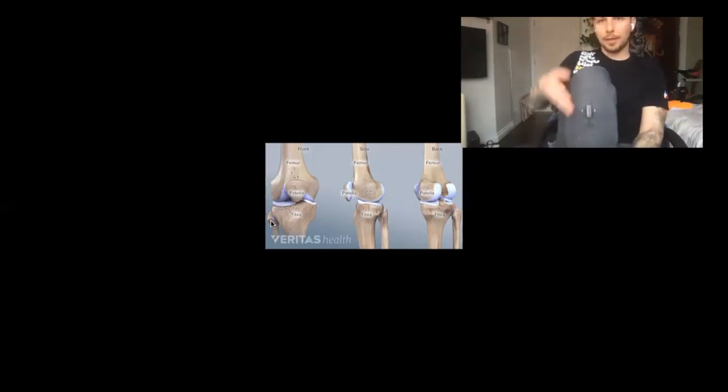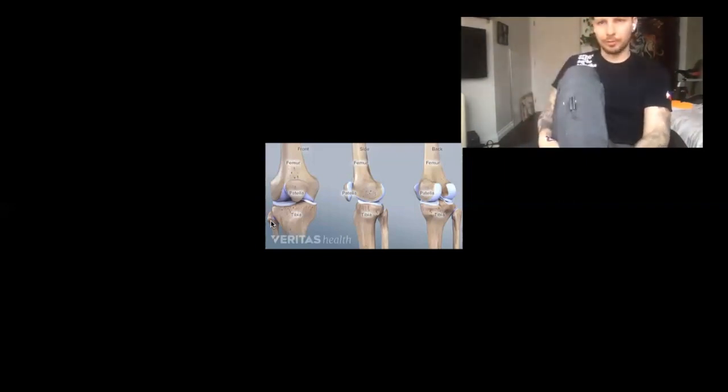If I rotate it to the right, and yes, your knee joint can rotate, it doesn't just extend and flex. Look at the origin of where my tibia is, and now look at where it's pointing, out this way. Now I'm back to the center, out to the side, back to the center.